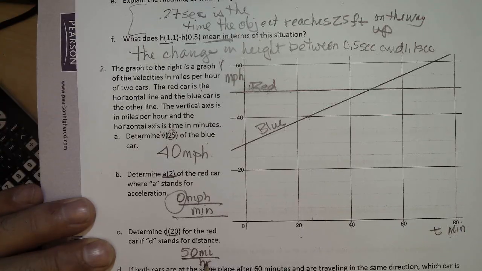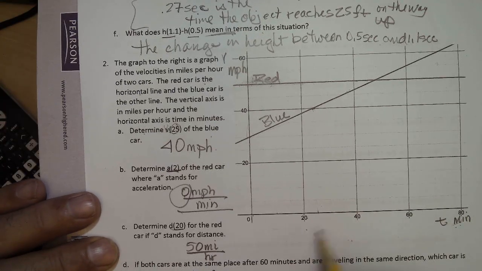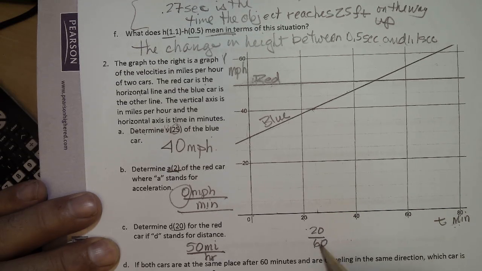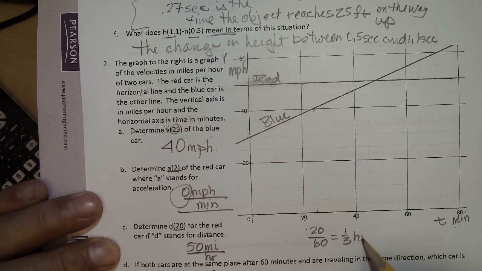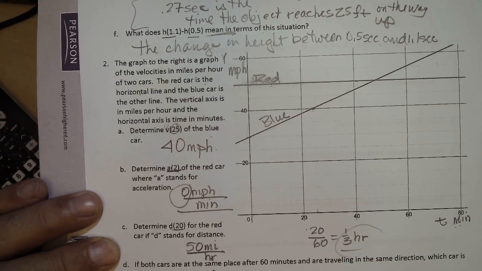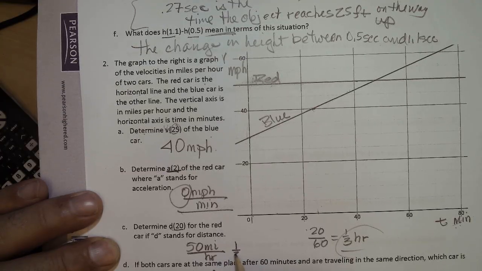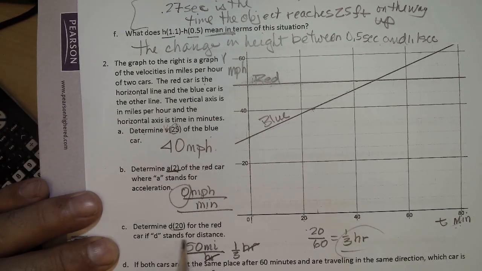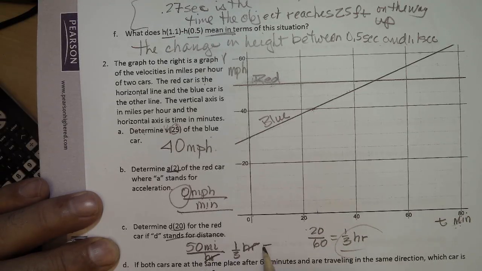Well, that doesn't match in units, but 20 minutes is 20 out of 60, or 1/3 of an hour. Or if you want to think of it, 20 minutes 3 times makes an hour, so 20 minutes is 1/3 hours, and the hours would cancel, and we're going to get the distance, which I asked for, miles, and it's going to be 50 divided by 3.